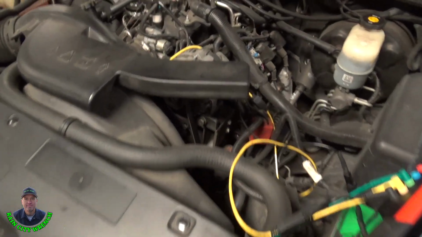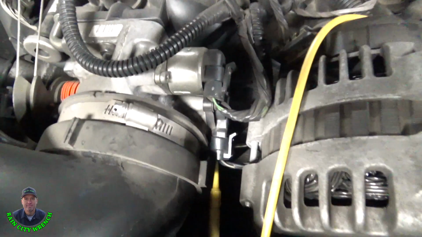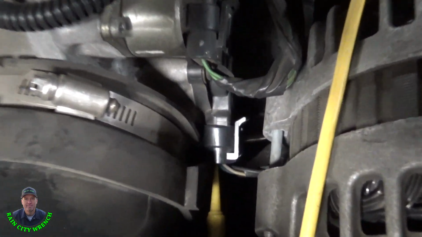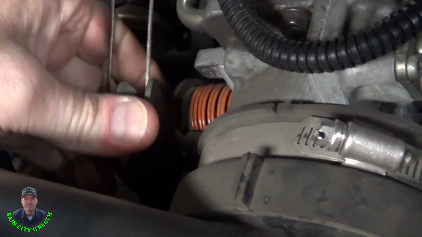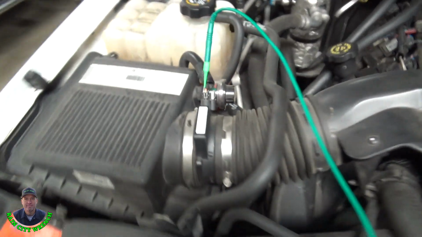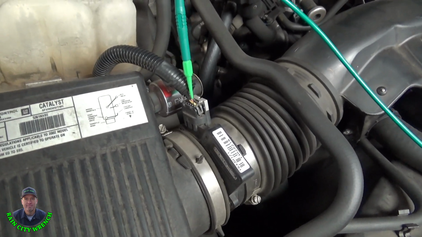Next two patterns we're going to look at. One is we're going to sweep a throttle position sensor, and this one has old school cable, so I can just do it by hand. And then we'll check the pattern on this airflow meter.